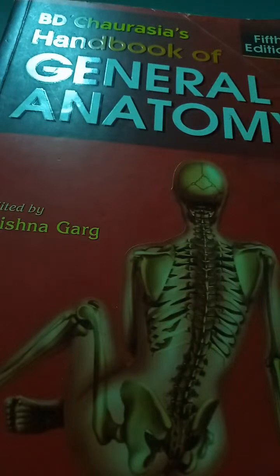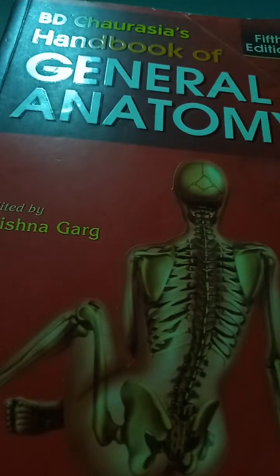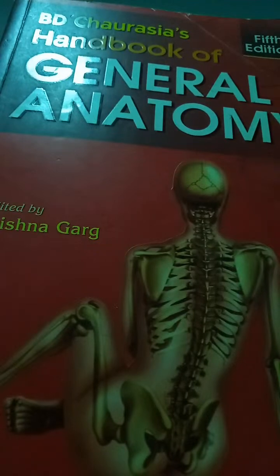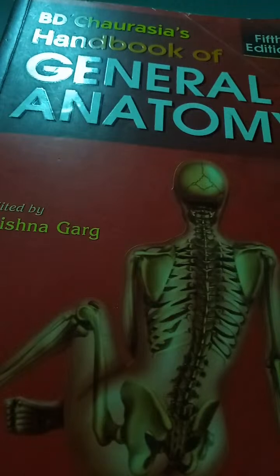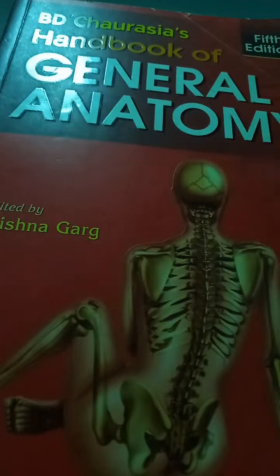Language of anatomy. Various positions, planes, terms, and relations to various regions and movements are described one by one. For example, we see positions. Anatomical position. It is a specific position in which the person is asked to stand straight.